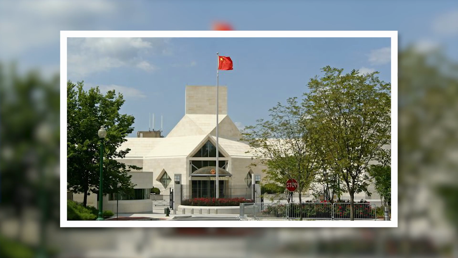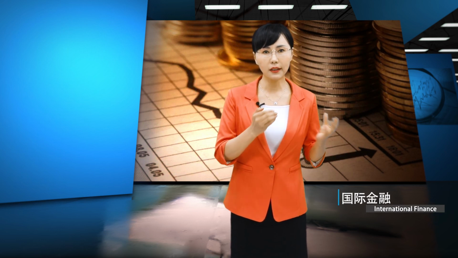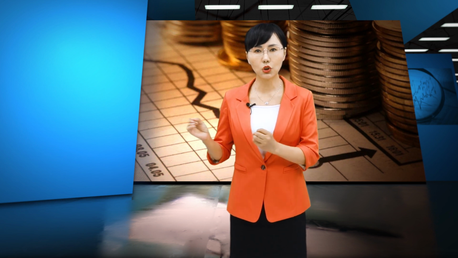For example, in each foreign country, there is a Chinese embassy. In the U.S. territory, there is a Chinese embassy. In the UK, there is a Chinese embassy too, and so on. All the Chinese embassies located in foreign countries are Chinese territory. Within Chinese territory, there are the U.S. embassy, UK embassy, and Canadian embassy, which are all located in the district of Chaoyang Sanlitun. They all belong to foreign countries' territories.